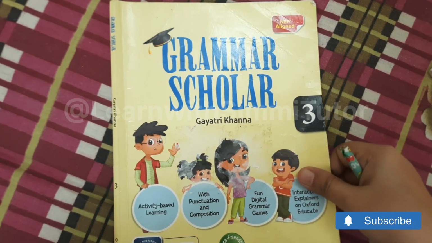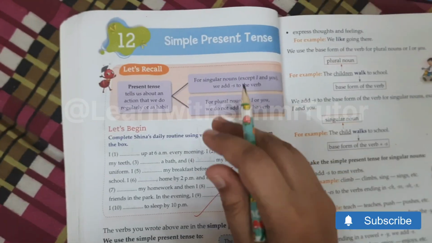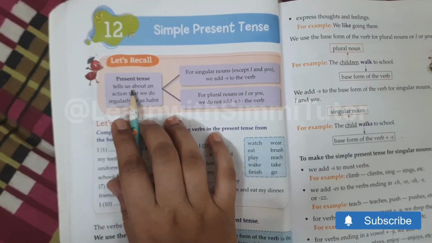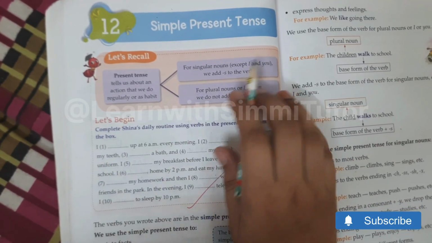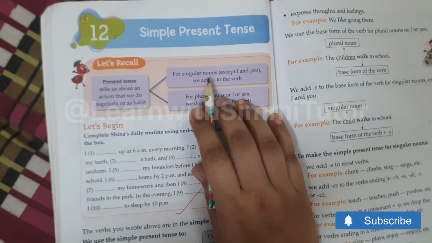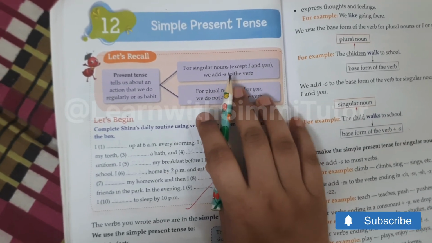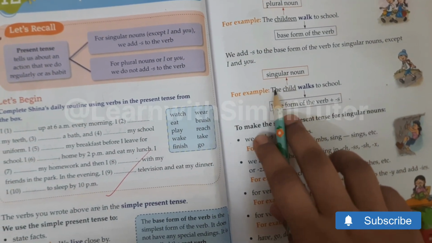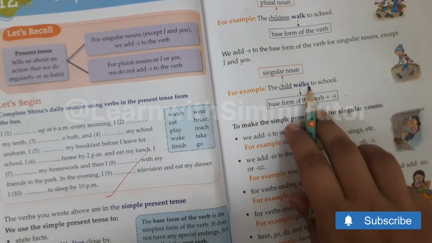Let's do the 12th chapter of this book, which is present tense, simple present tense. Here, present tense means what? Present tense tells us about action that we do daily or regularly. For singular nouns, except I or you, we add s to the verb. The example of this is here, see. It is a singular noun, child. The child walks to school. So we add s over here.